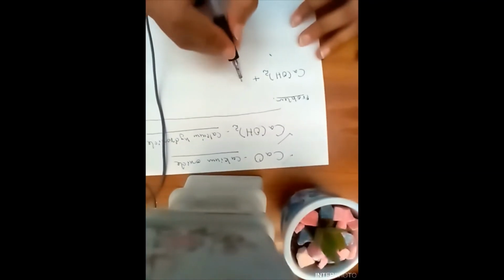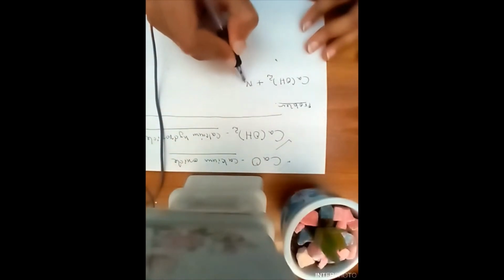Okay. There is a problem. A farmer added calcium hydroxide to treat the acidic pH of soil, and then he added fertilizer ammonium nitrate.